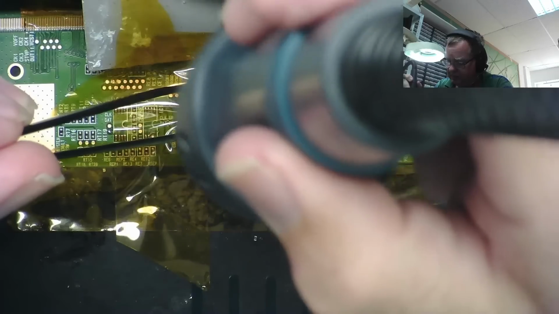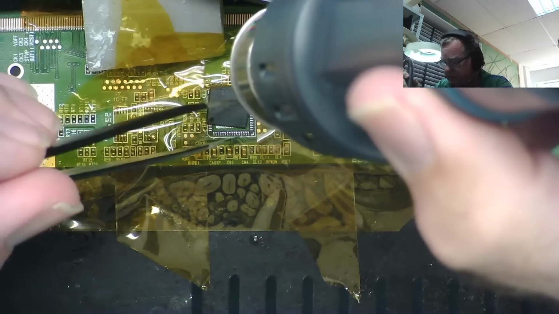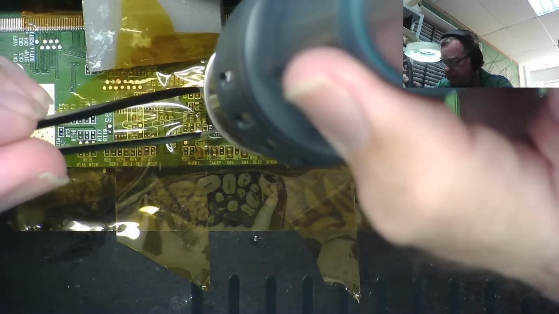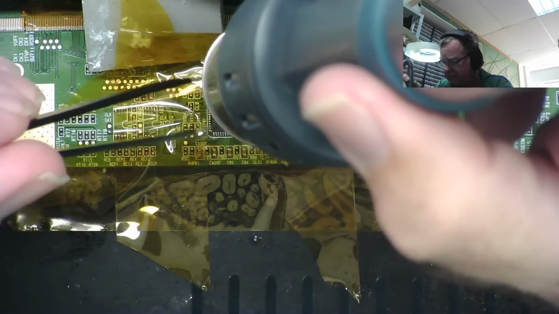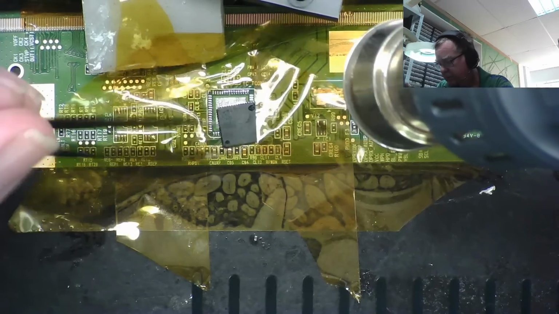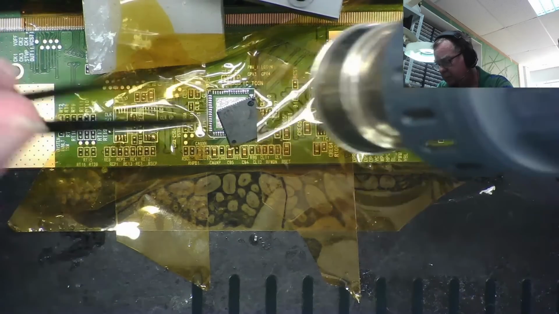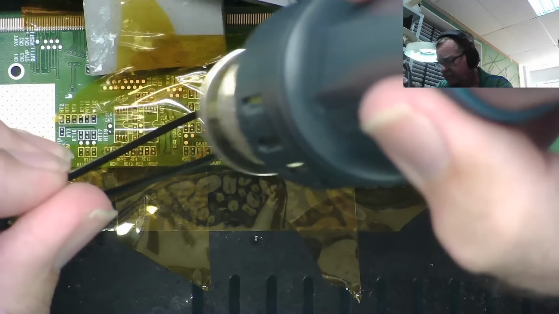So I got enough heat into it, moved it and then lost it again. This is fiddly. That's three times I've desoldered it, I can't pick it up. This is a right fiddly one.